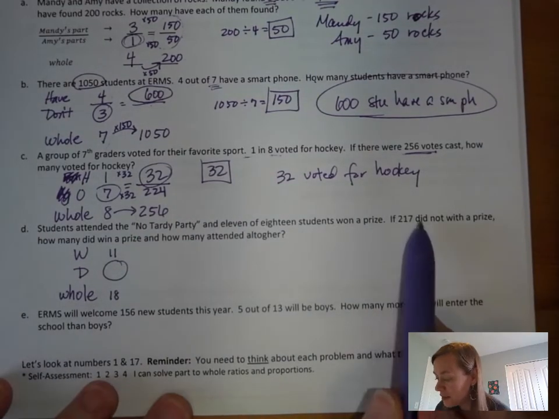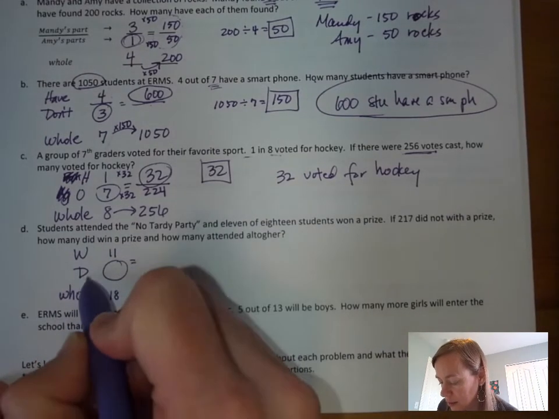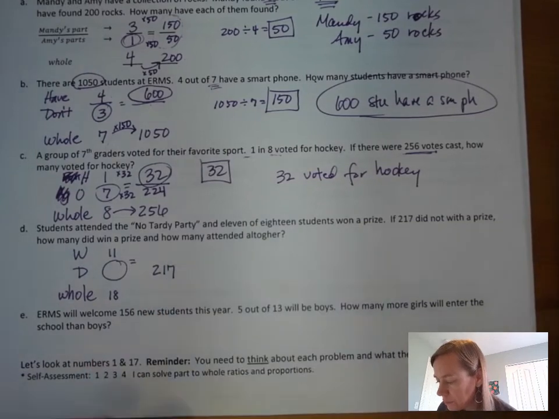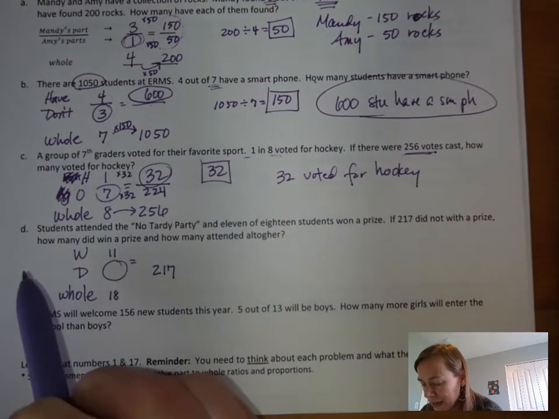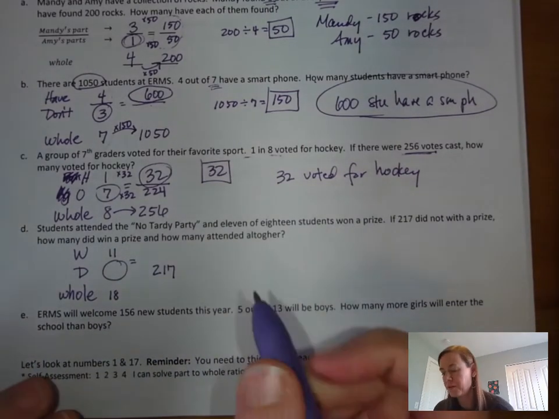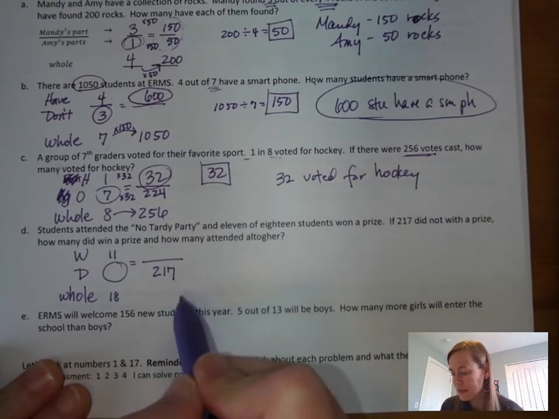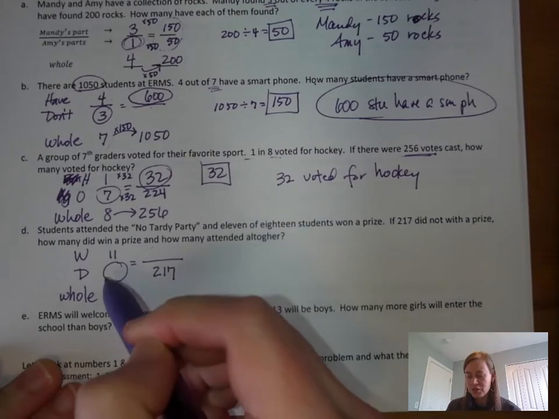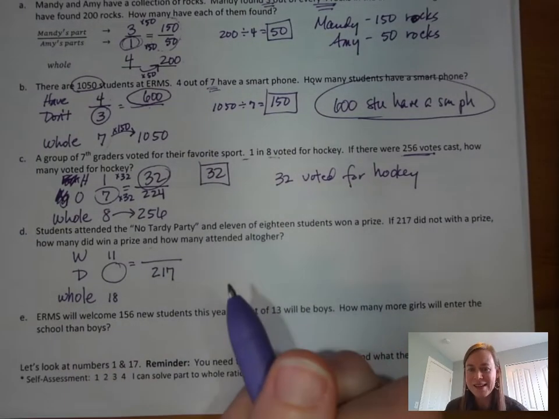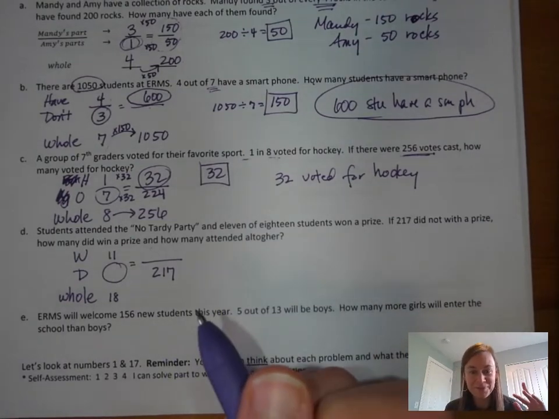If 217 did not win a prize, okay, so did not win, over here, 217. How many did win a prize and how many attended altogether? Okay, so we've got bits of missing information up here and down here and here. We should start with this one. In fact, if you want to pause the camera and give this a shot on your own, now would be a great time to hit pause, see what you come up with, and then come back and check it with me, okay?